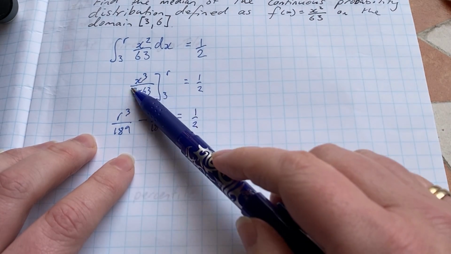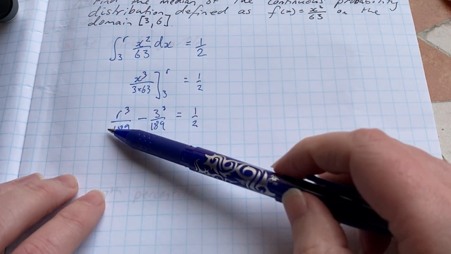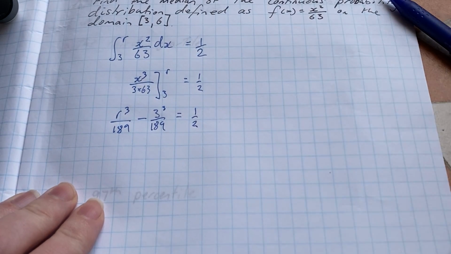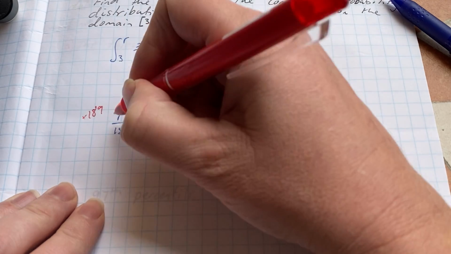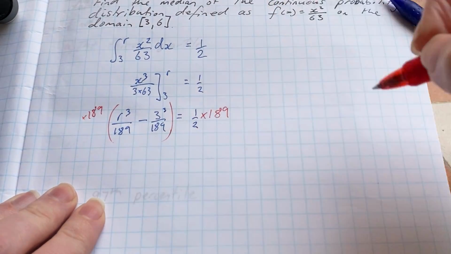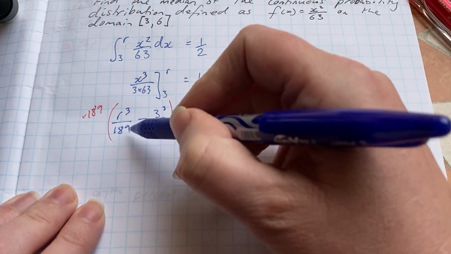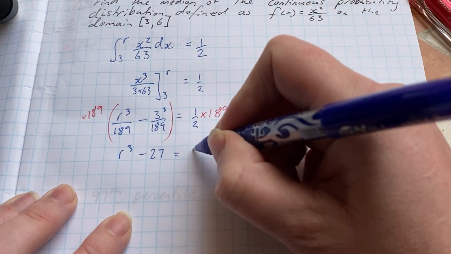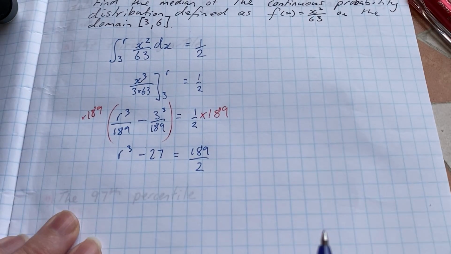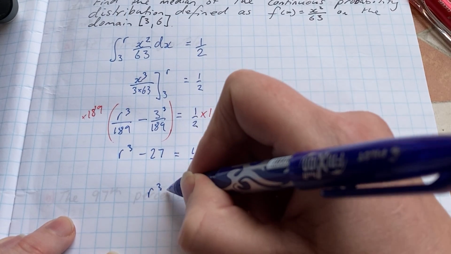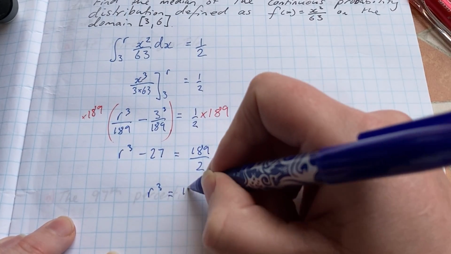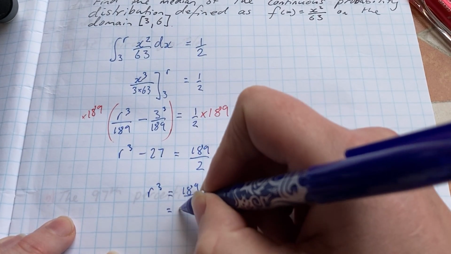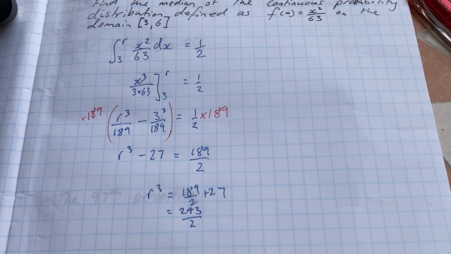If you want to, you can actually multiply by the 189 here, but it's useful to have this if you've got more problems. But I'm going to just multiply both sides by 189 now. So times 189 on that side, times 189 on that side. Okay, so my 189s are gone. I'm left with r cubed minus 3 cubed, which is 27. I'm just going to write that as 189 on 2 to keep it as an exact value. Add the 27, so r cubed is 189 on 2 plus 27, which is equal to 243 on 2.